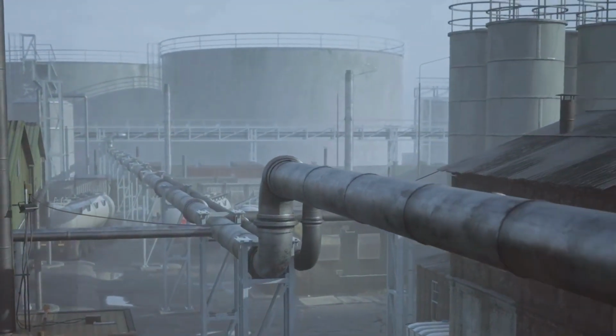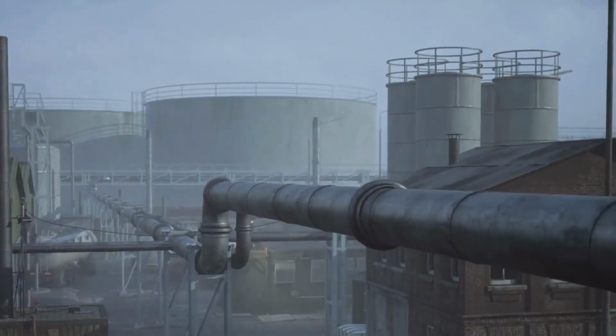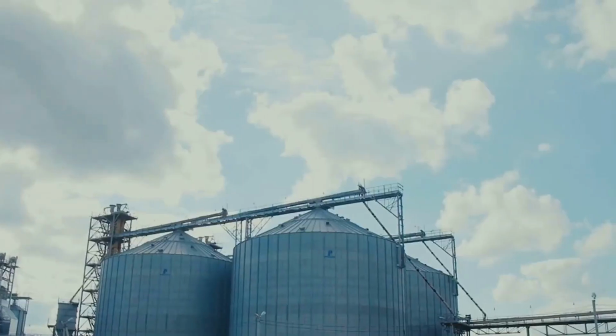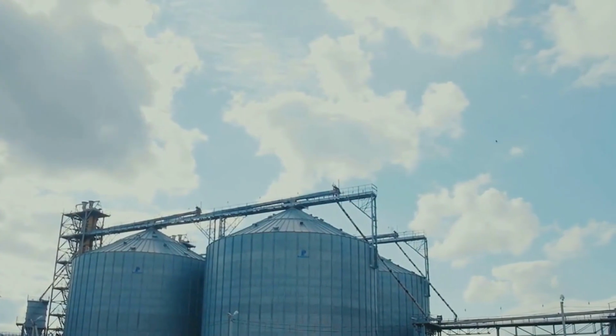Before we dive into the possibilities, let's take a moment to understand what ammonia is. In its simplest form, ammonia is a compound of nitrogen and hydrogen.